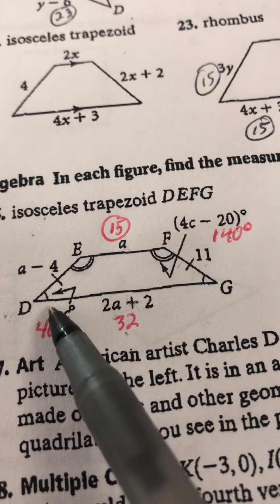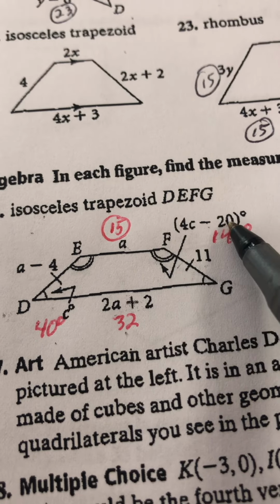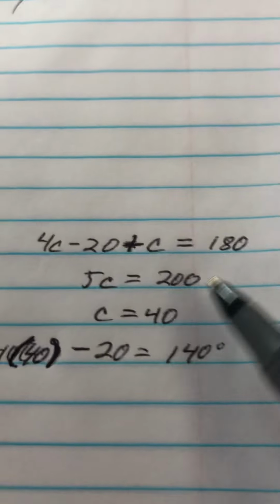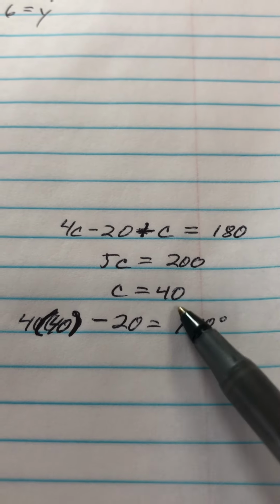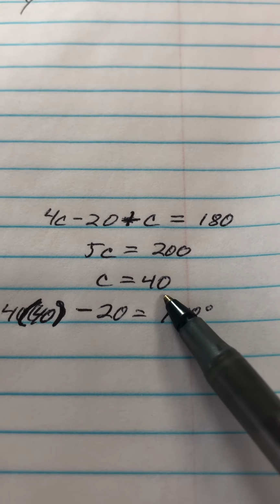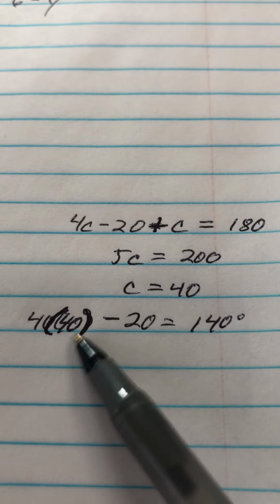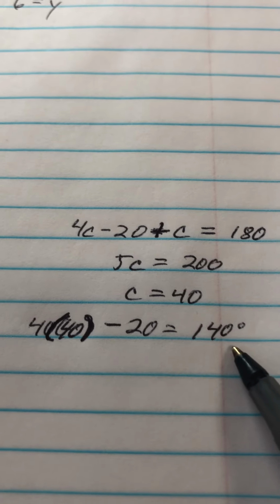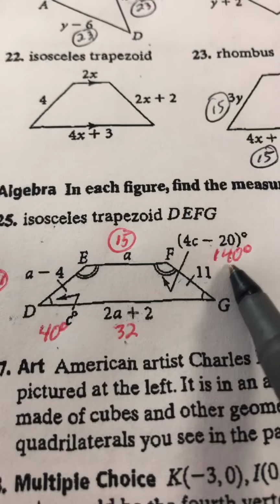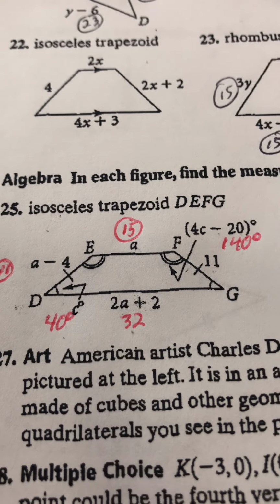Figuring out these two. Okay, these are going to be supplementary. So 4c minus 20 plus c is going to equal 180. You have that problem here. You may want to pause that. Solving for c, I get 40. And so 40 times 4, that's ugly, I know it. It's 4 times 40 minus 20. That equals 140. So this one's 140. C is 40.